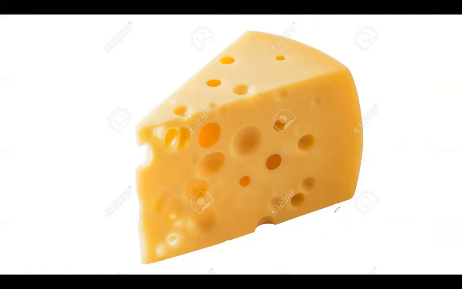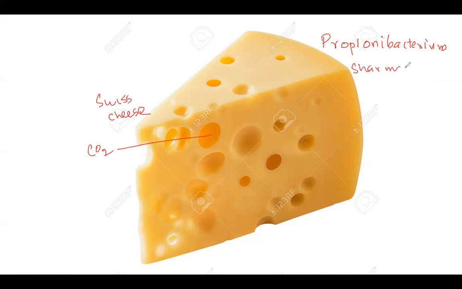Okay, so look at this. This is a Swiss cheese. In Swiss cheese, you find large holes. And why these holes? It's the production of carbon dioxide by a specific bacteria. It's called Propionibacterium shermanii. Okay, that's the name of the bacteria. You have to learn these names of the bacteria.